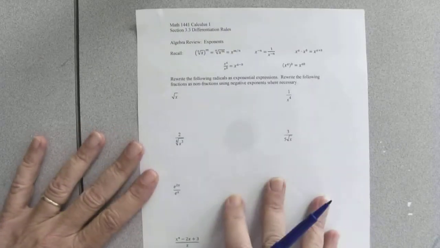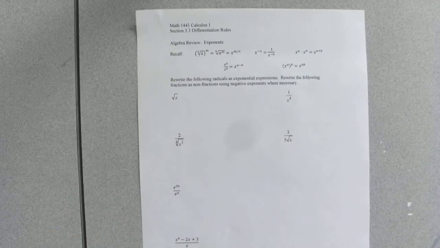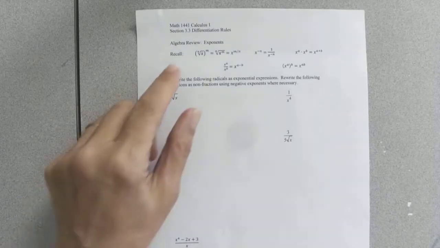But all other times, like sections 3.3, 3.4, and from now on, you do the derivative in the most efficient manner you can. And so we're going to start getting these basic differentiation rules. Now, just a little bit of algebra review, because it turns out when we get these basic rules, exponents are our friends. So we need to remember our rules about exponents.